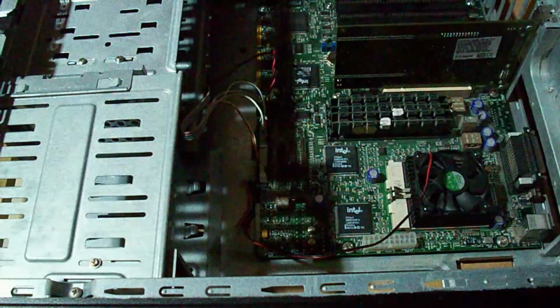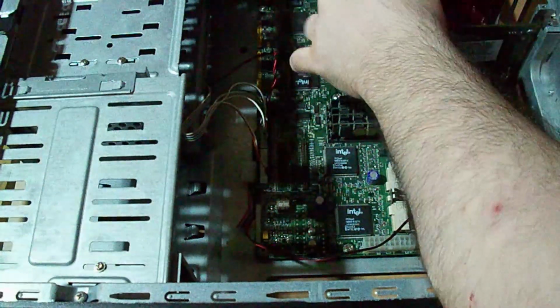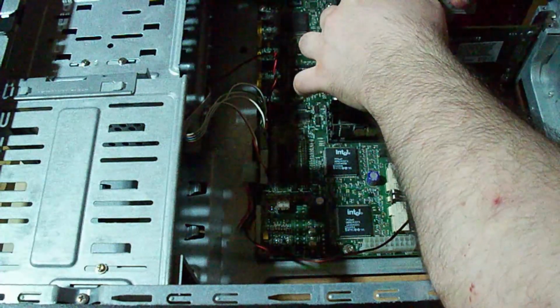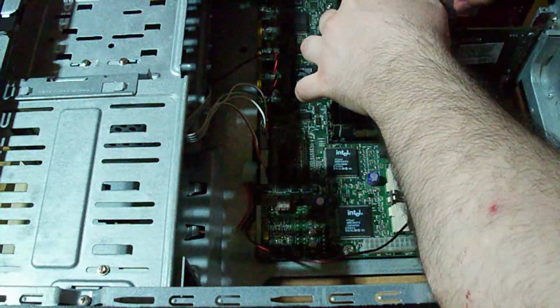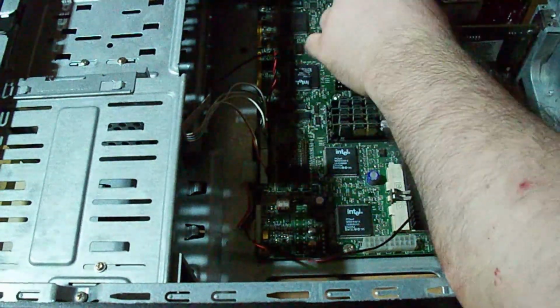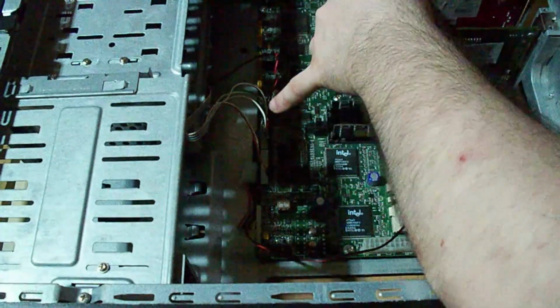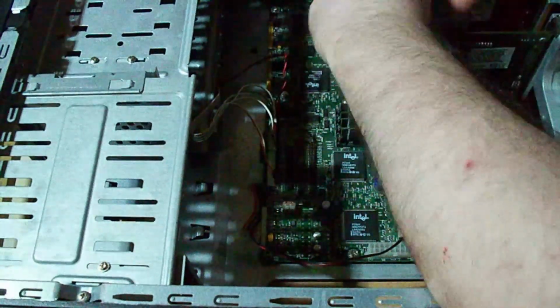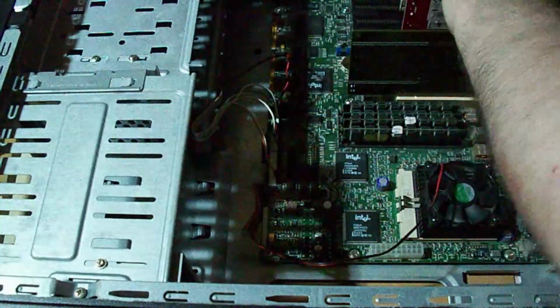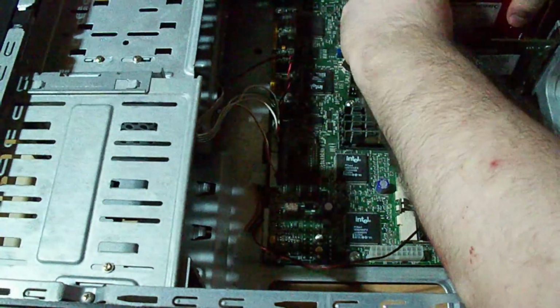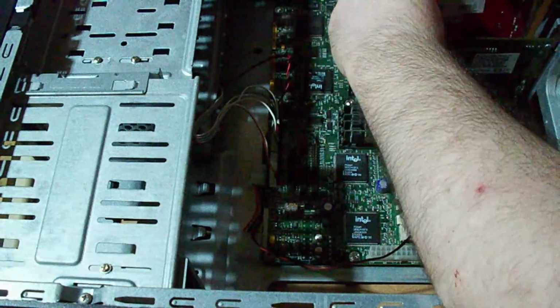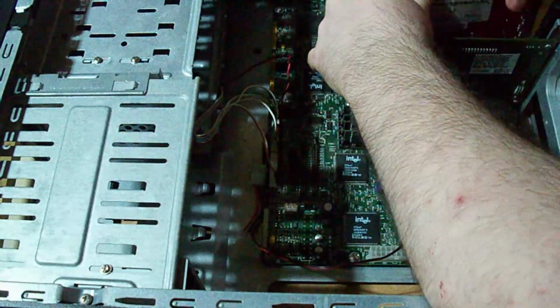In the second slot, I'm going to place the USB card, which has got stuck. That happens a lot with that kind of cards. They are kind of tricky to install properly.